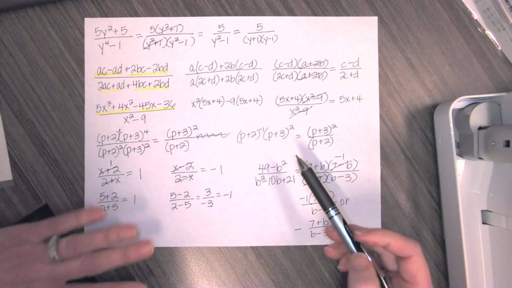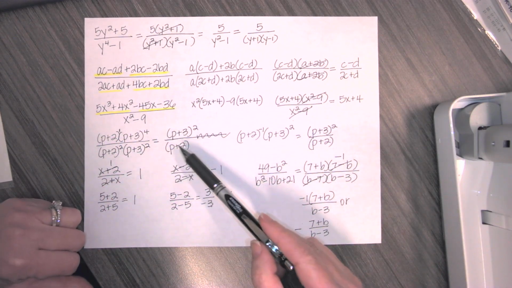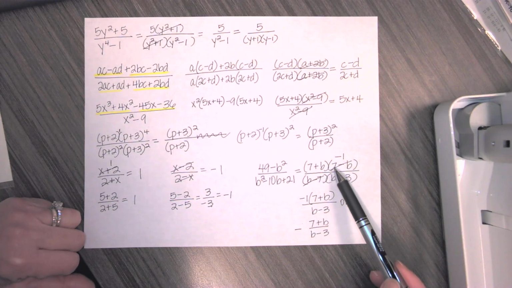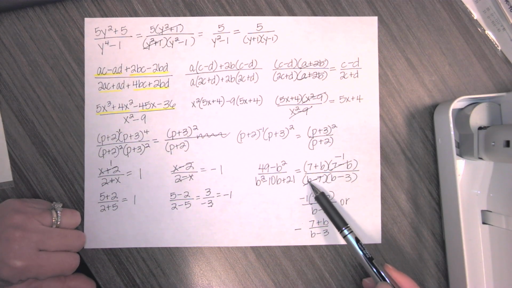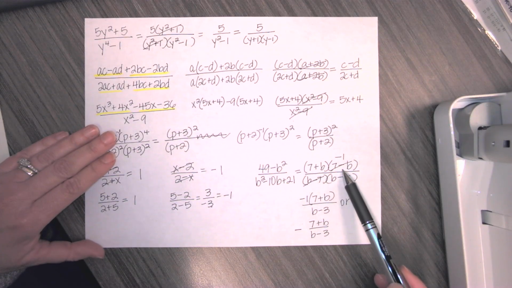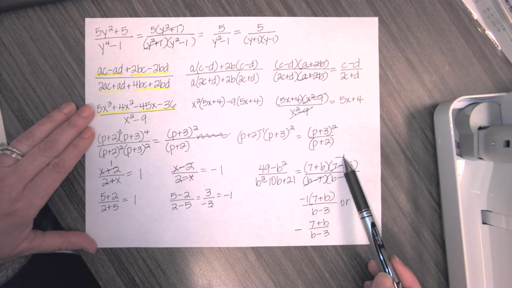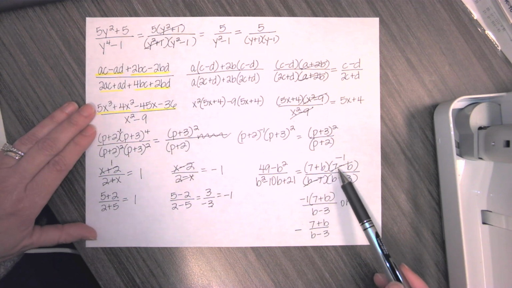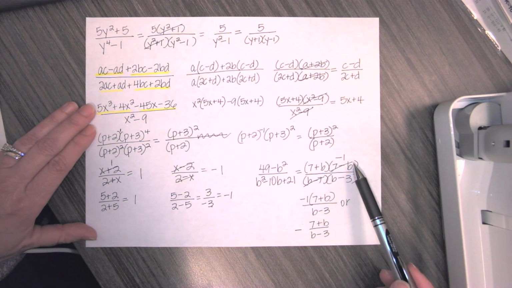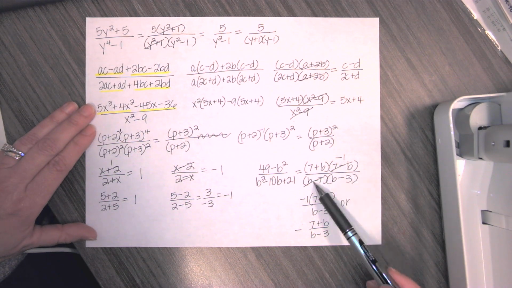So anytime you are simplifying a rational expression and you come up with opposites on the top and the bottom, you can cancel them, but you have to leave a negative 1 in their place, because 7 minus b over b minus 7 is equal to negative 1, not positive 1.